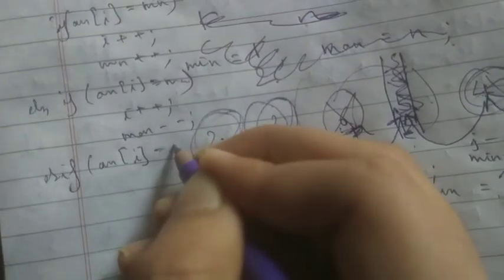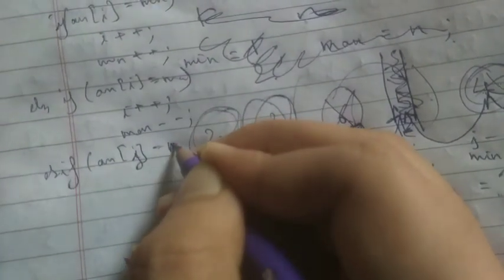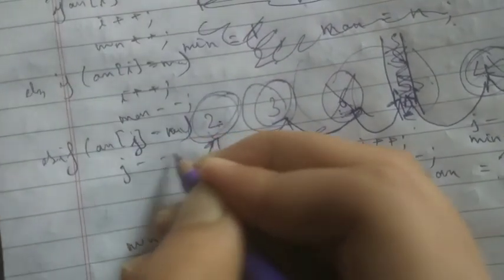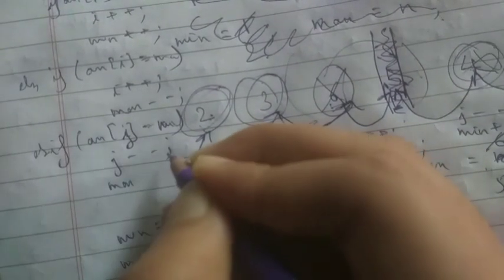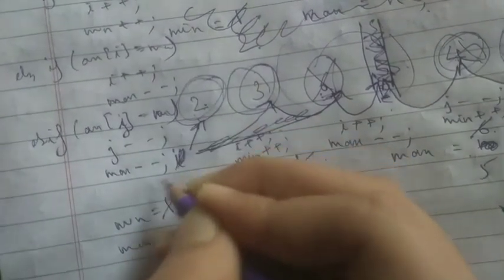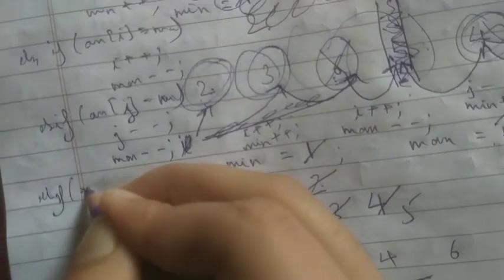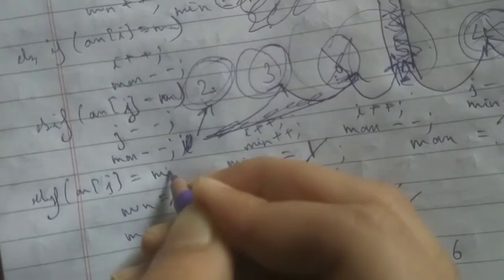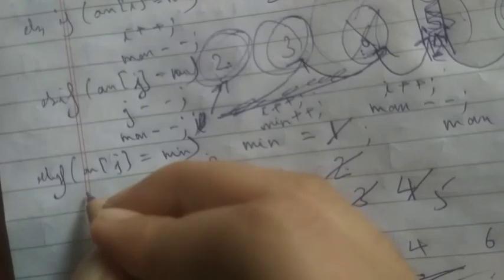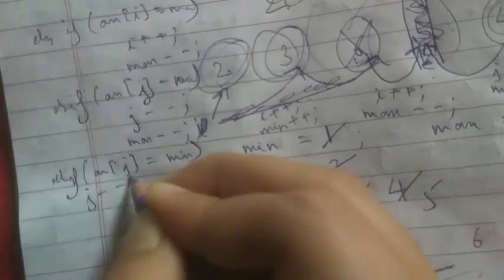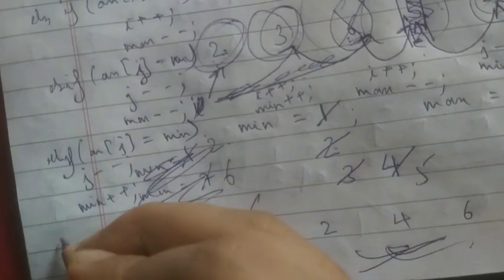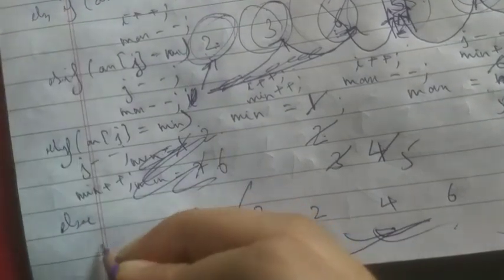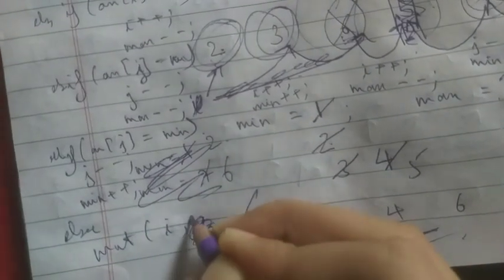Else if ARR of j is equal to minimum, then j minus minus, because j moves towards the left, and whenever we are touching the maximum, we have to decrease it. And if we are touching the minimum, that is ARR of j is equal to minimum, then j will be shifting towards the left no matter what, but since we are touching the minimum, the minimum gets incremented. And if none of the conditions is satisfied, else we can just print I and j.